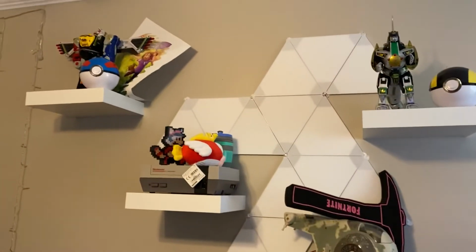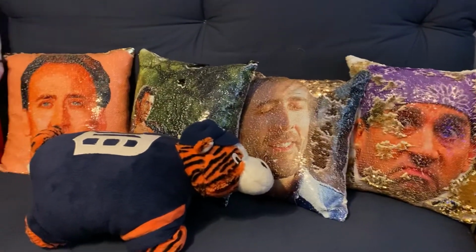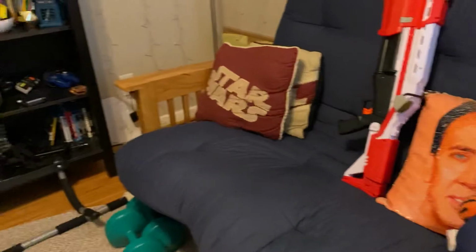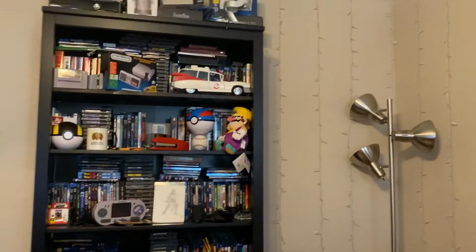You can see some of the things in the back. Some of this stuff is just toys on shelves. I've got the big shotgun there. You can see the pillows. This is just stuff to make it kind of look cool behind me, make it look interesting. Got all the games and stuff on the shelf in the back there. And then the cool lights in the corner there. Generally when I'm streaming, I have my lights off.